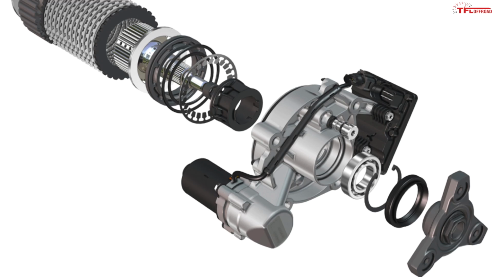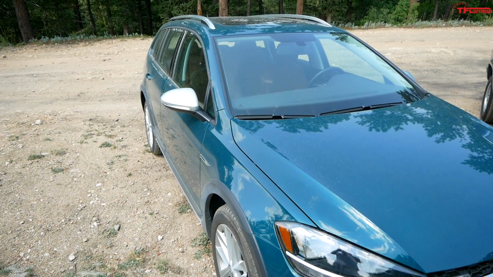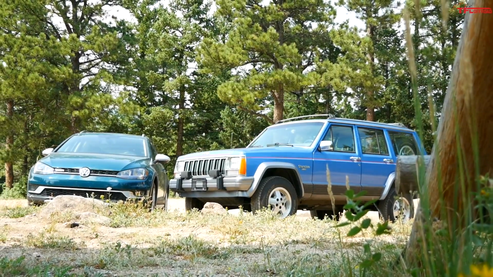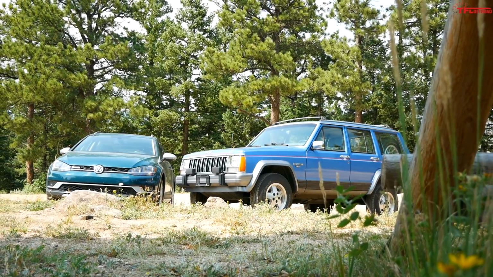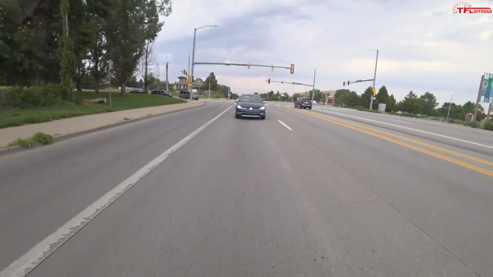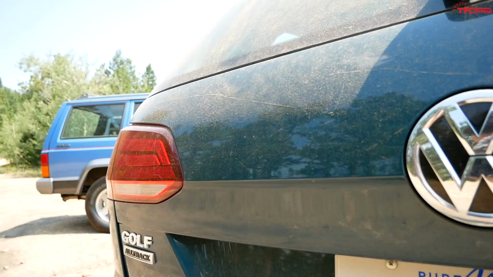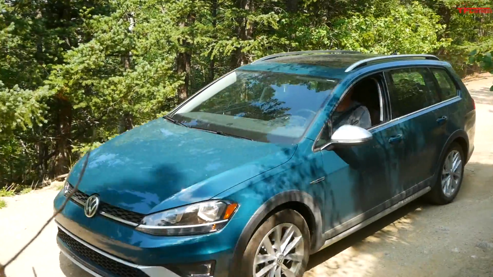In the All-Track, this system uses a Haldex coupling, which allows for different amounts of power to be sent to the front and rear axle depending on the available traction. It does this through a series of wet clutch plates that can be used to adjust how much power is sent to each axle. During normal driving, 90% of the power goes to the front wheels and 10% goes to the rear. However, this system can change that ratio in an instant if it detects loss of traction in any of the wheels.